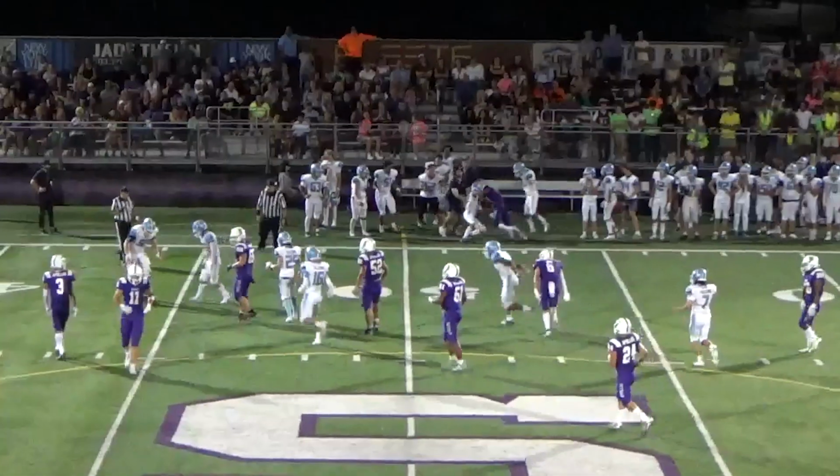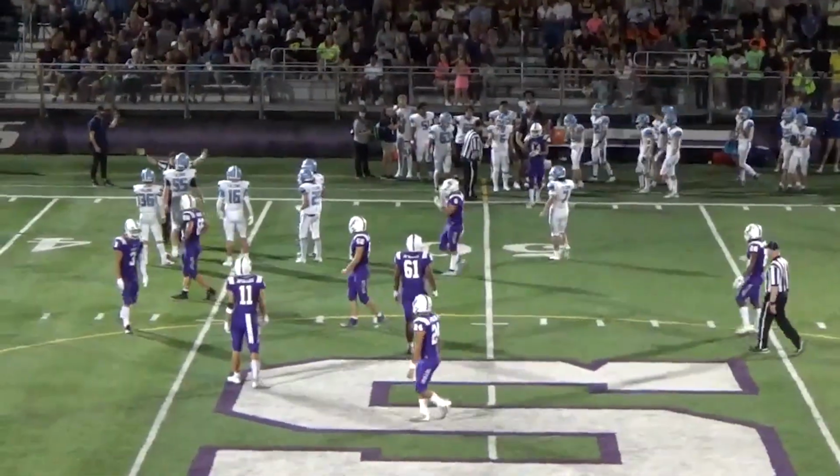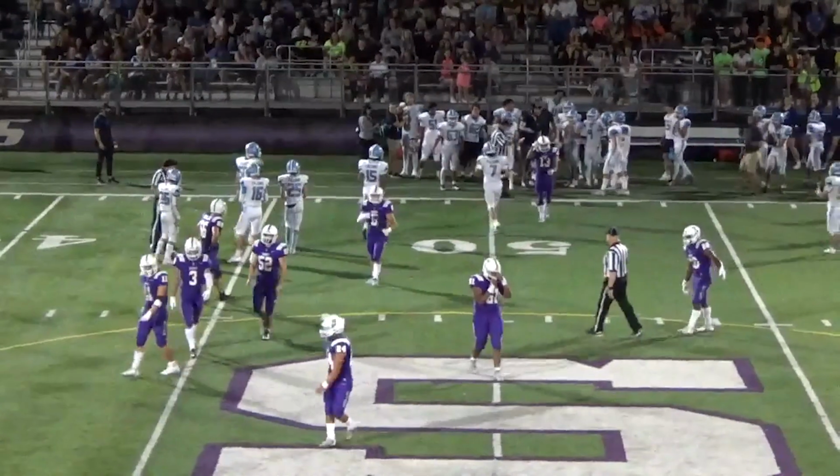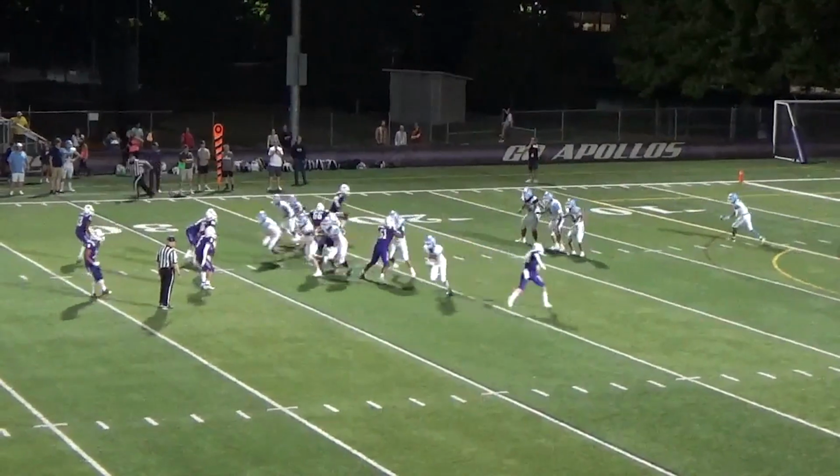Now the back judge does his best job to say, hey, look at those players over there. And the head linesman isn't quite sure exactly what's going on there. So again, proper mechanics will allow us to be in better position. This is action that could be picked up by the back judge if they were towards the wide side of the field. But head linesman, you ran past this action. You need to be aware of this.